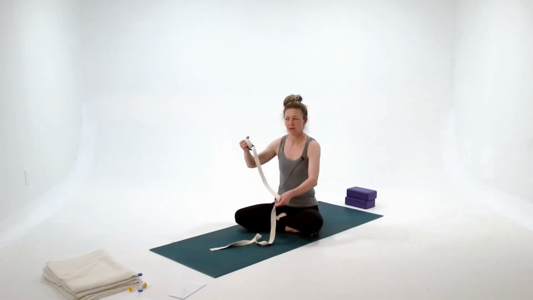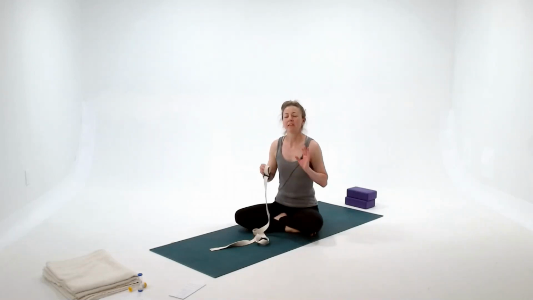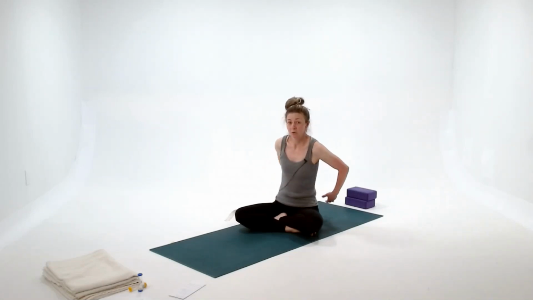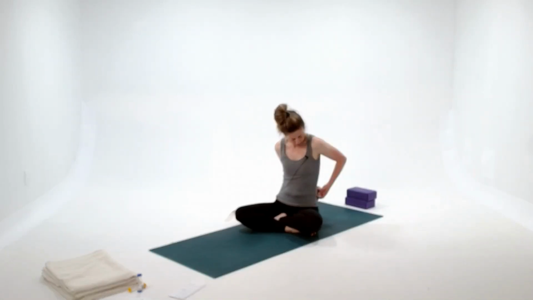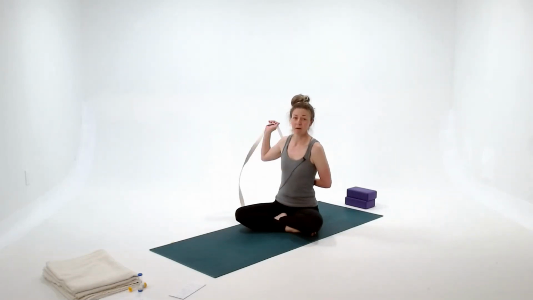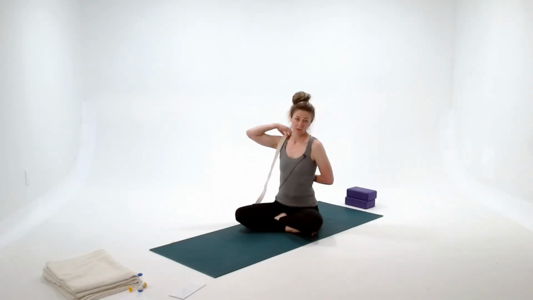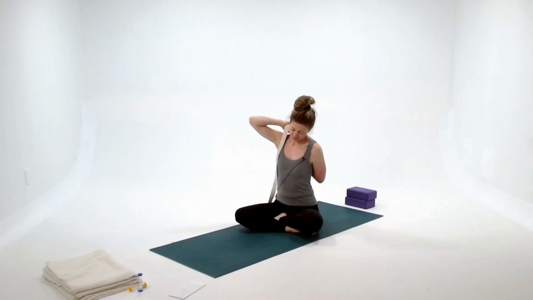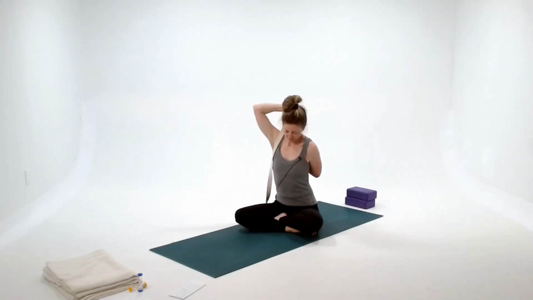So I'm going to do my left arm first because it's the easiest for me. If you're right-handed, your left arm will be more flexible. So clasping onto the strap with the left arm behind you, and then the strap comes up and over the right shoulder. So what we're trying to do is get the back of the hand eventually between the shoulder blades. So it works better with my left arm because it's more flexible than my right.